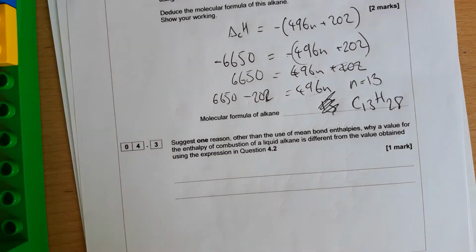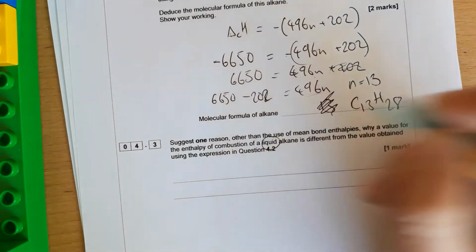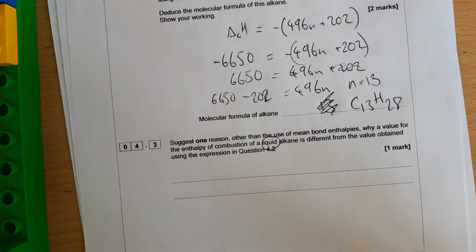Right, this is going to be to do with a liquid alkane. Suggest one reason.